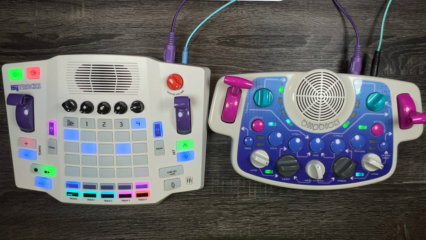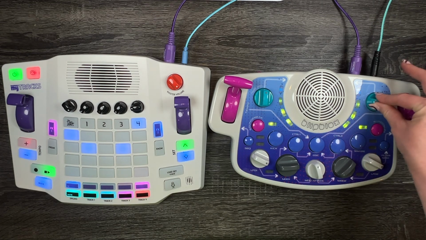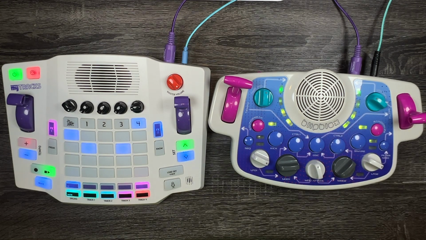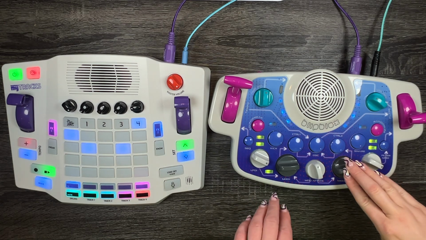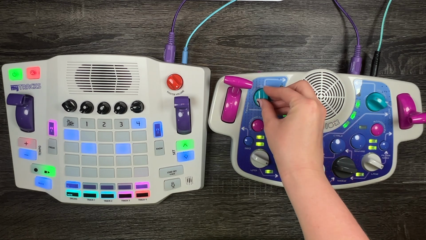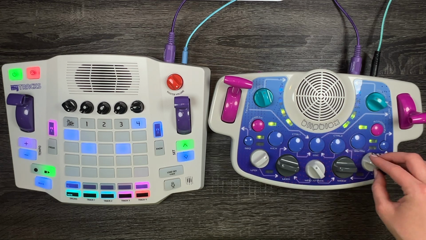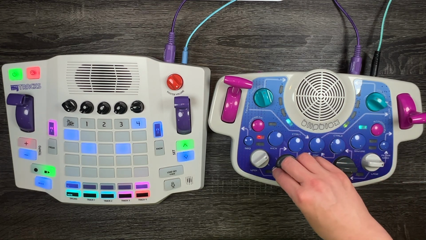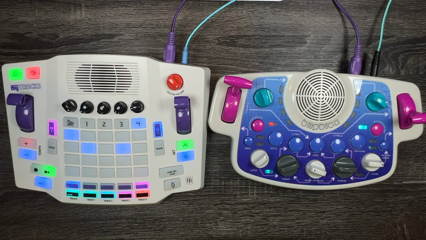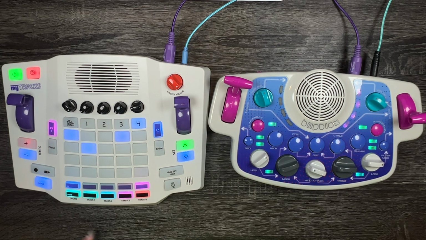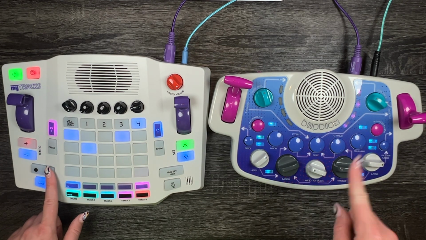Turn it down just to hear our beat. And turn up the Blipblox. Change a little bit of the sound. So if we change whichever clip that we're using in clip mode, it will change the melody that's being sent and played back on the Blipblox.